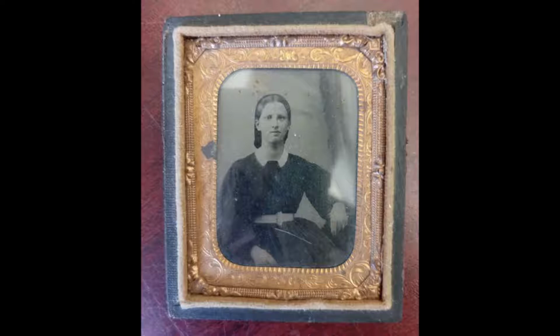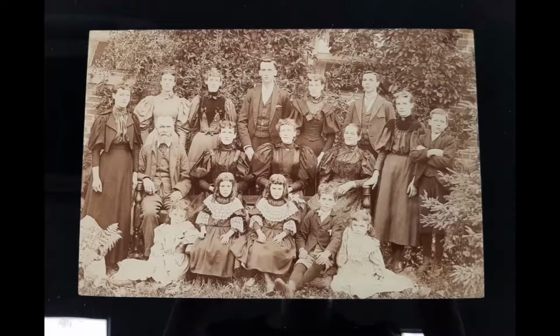Ambrotypes used a glass plate instead of the copper plate of the daguerreotypes, though they were also often placed in a case once they were developed. Ambrotypes were backed with a dark substance such as varnish or paper. When the backing starts to deteriorate on an ambrotype, you can often see through the glass. This type of photograph was popular until the 1860s when tin types and card-mounted paper prints replaced it.